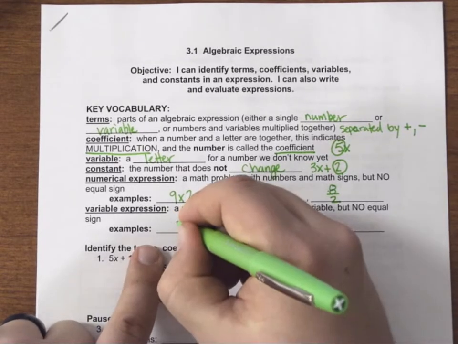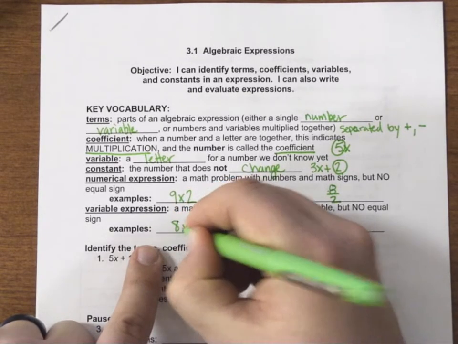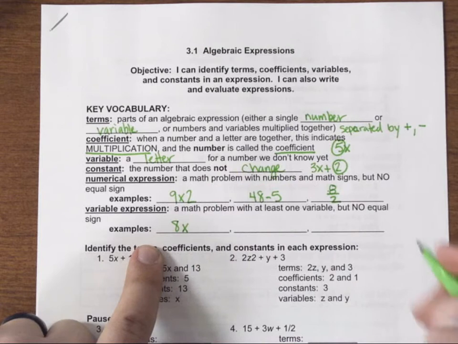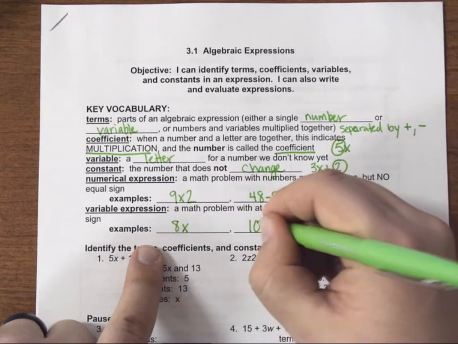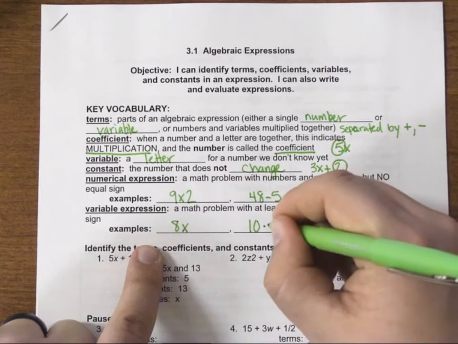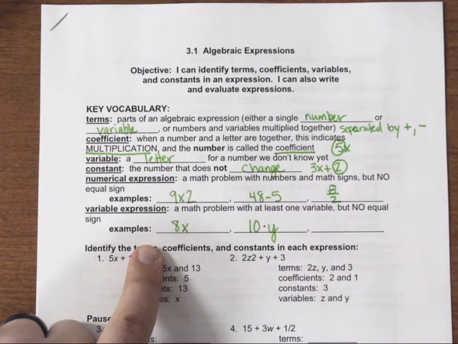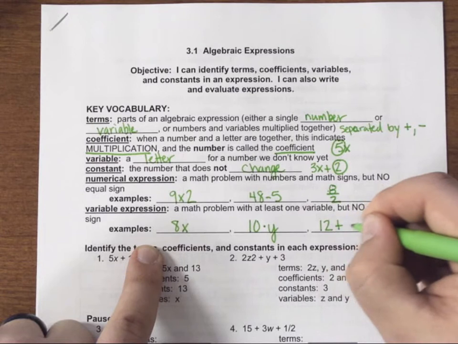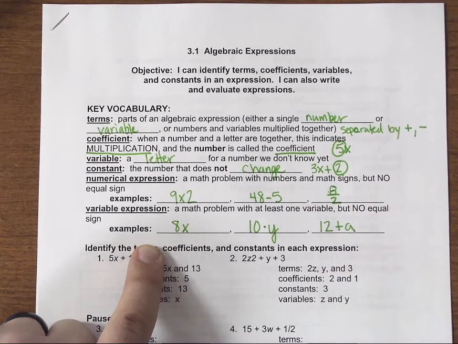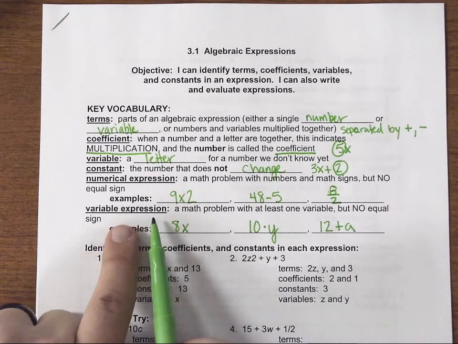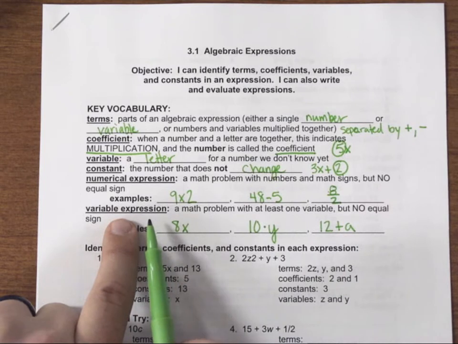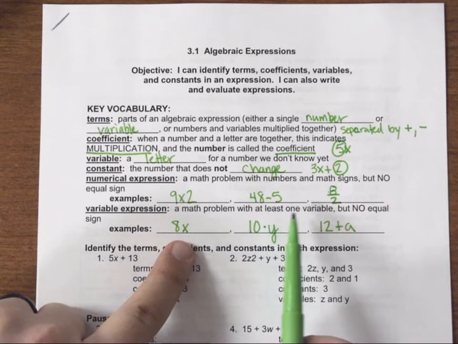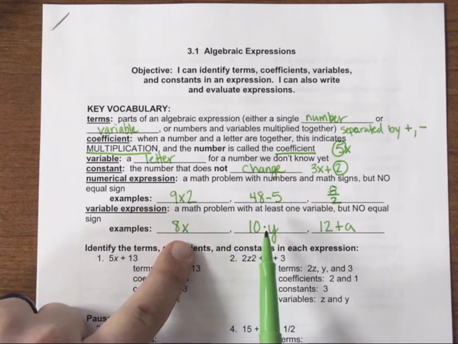For example, 8x, or 10 times y, or 12 plus a. These are all algebraic expressions that have at least one variable, at least one operation, and no equal sign.